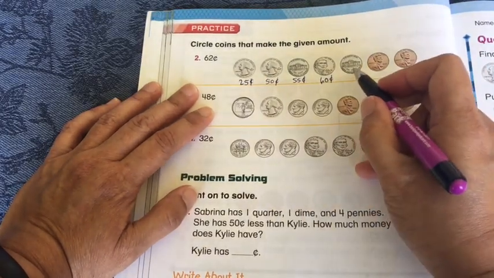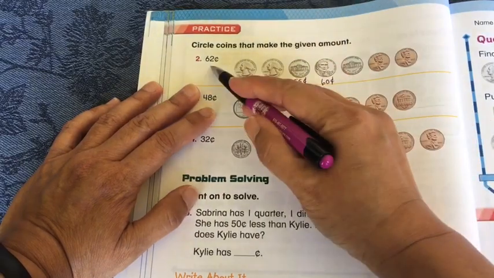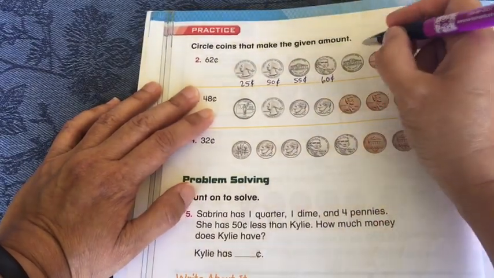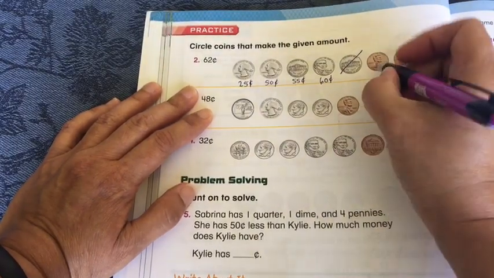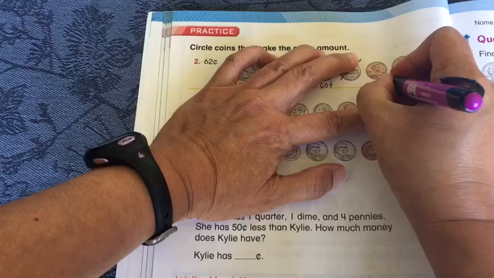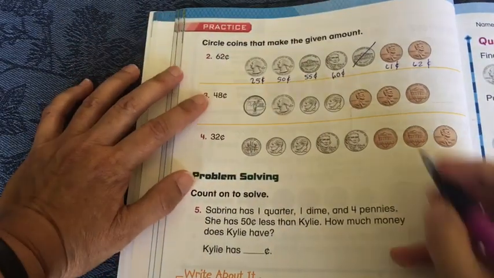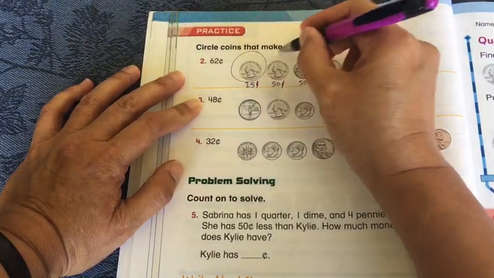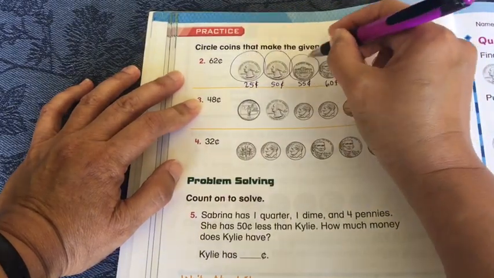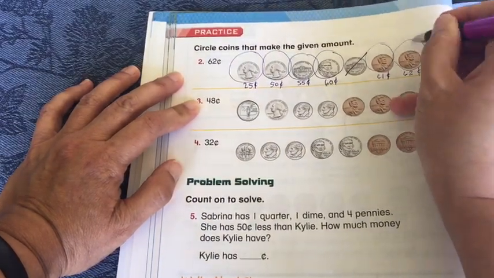And can I add another nickel? 60 plus 5 makes 65. Uh-oh, too big, so I don't want that one. 60 plus 1 is 61. And 62. So there we go. We got 62 cents. So I'm going to circle this one.